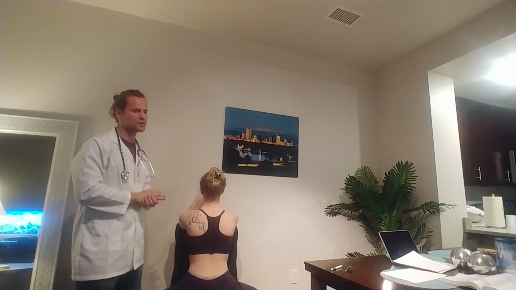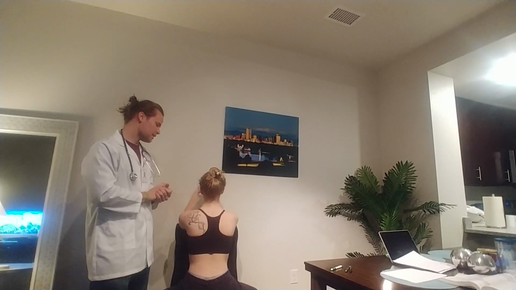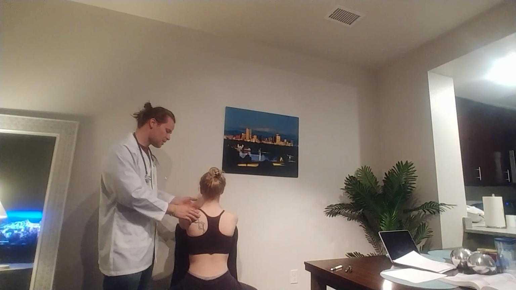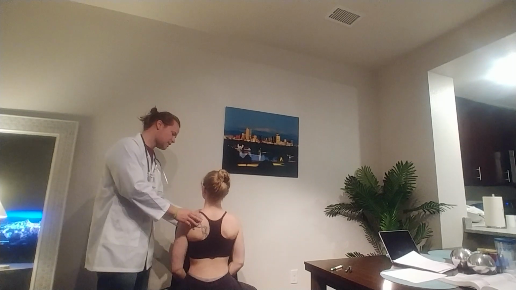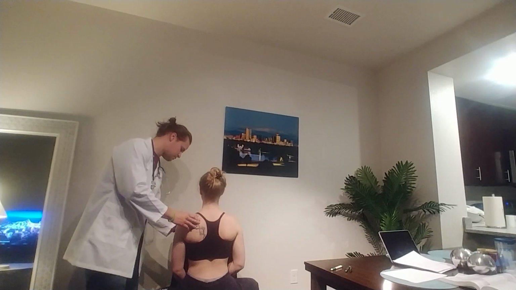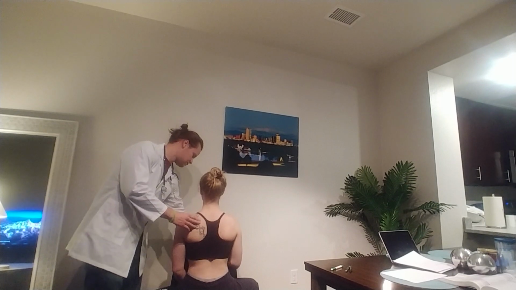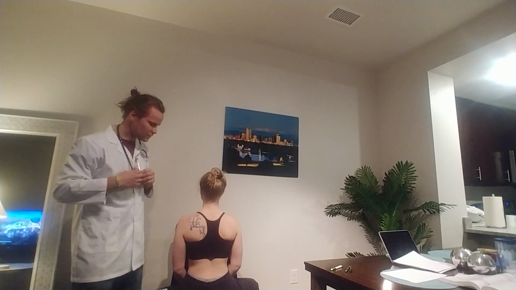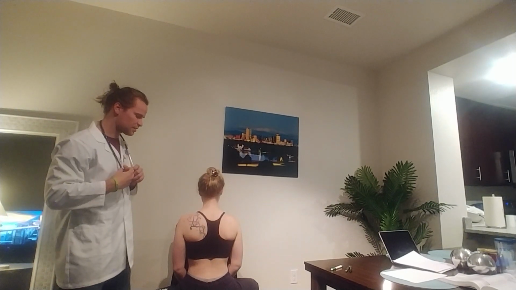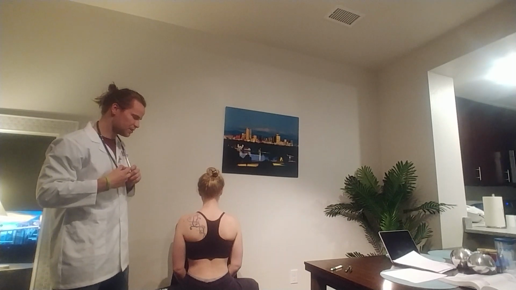And I forgot to do the tactile fremitus on the anterior aspect of the chest. So just to demonstrate with my patient here, I would do that again, have the patient say 99. 99, 99, 99. Good. I did, again, find symmetric tactile fremitus on the anterior aspect.